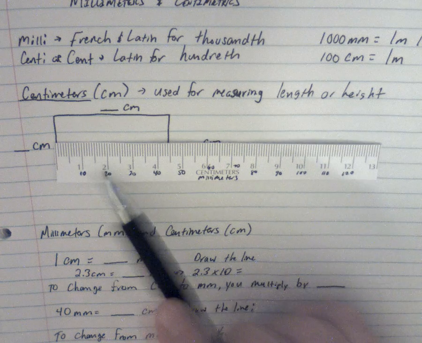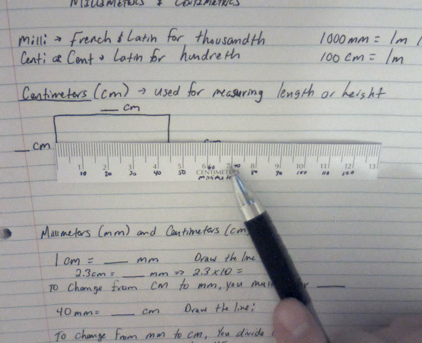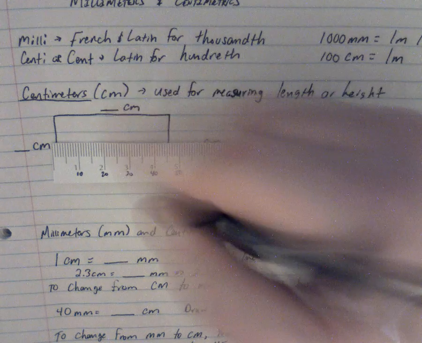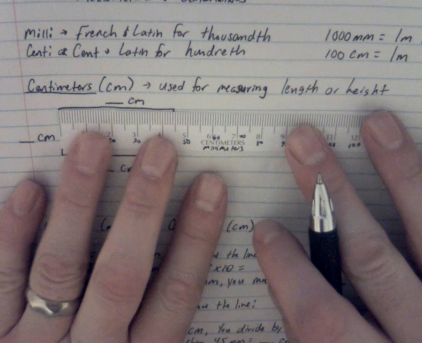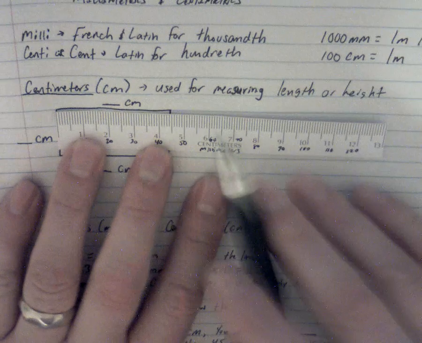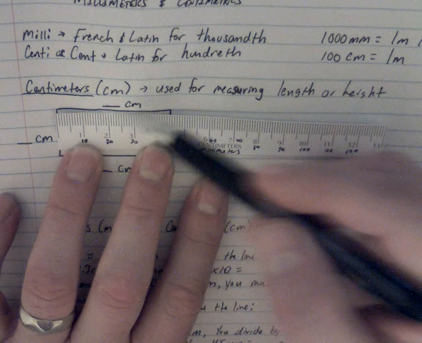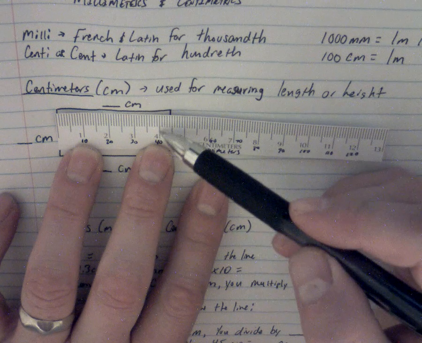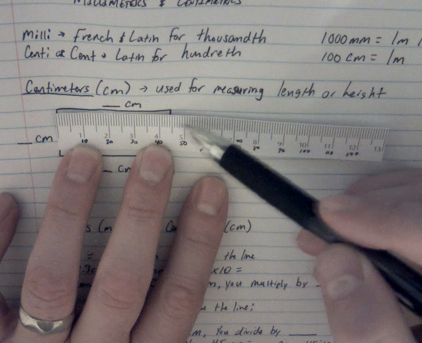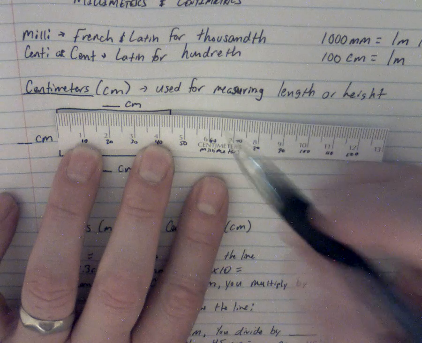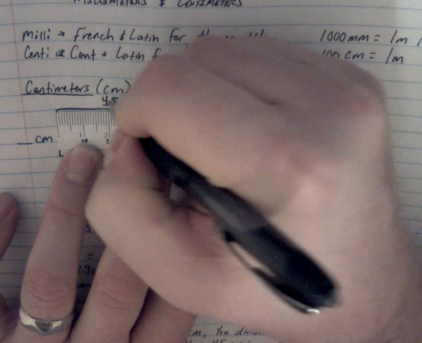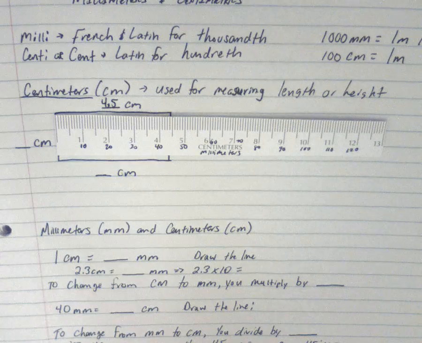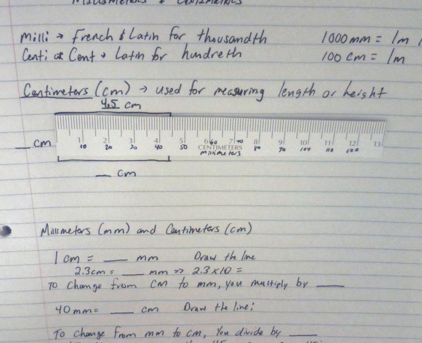You can see 1, 2, 3, 4, 5, 6, 7. You can see those lines there. So we're going to measure this. This line here is 4, and then we go to in between 4 and 5. So we have 4.5 centimeters, because it's 4.5, not quite 5.